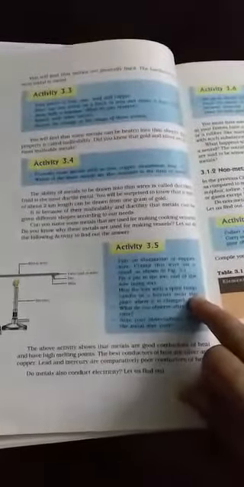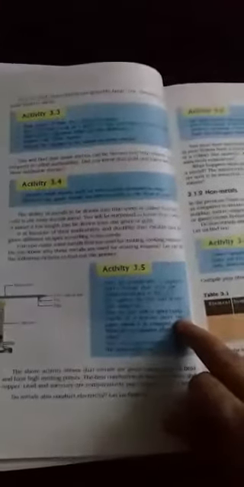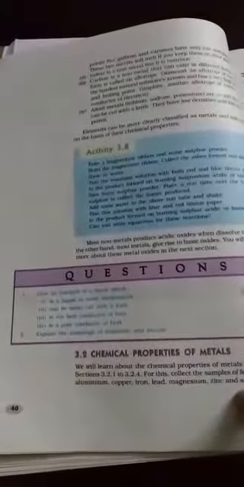These are the activities given in your book. Go through the activities carefully, and if you have any question regarding these, you must discuss. Here is a table on page number 39. You must complete this table, and if you have any question, then ask me. On page number 40, there are some questions related to the physical properties of metals and non-metals. Answer these in-text questions in your notebook and then submit. So let's start the chemical properties of metals and non-metals.